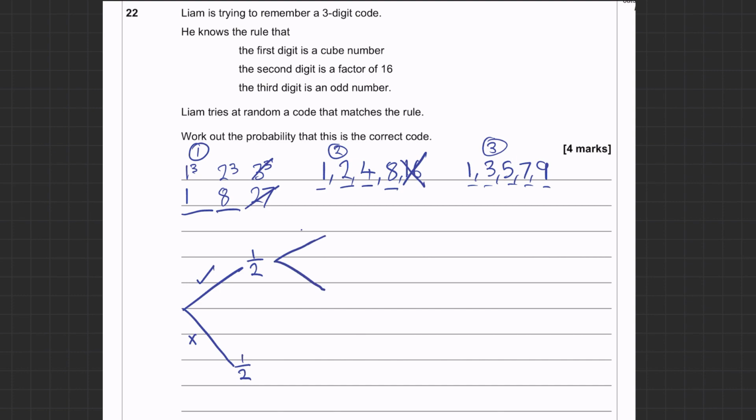there's correct and not correct. Well, the probability he gets it correct is 1 out of 1, 2, 3, 4. There's 4 possible combinations for that. So there's a 3 out of 4 chance he gets it wrong. And then for the third number, the chance that he gets it correct, well, there's a 1 chance out of 1, 2, 3, 4, 5. So 1 out of 5 chance. Therefore, there's a 4 out of 5 chance he gets it wrong.